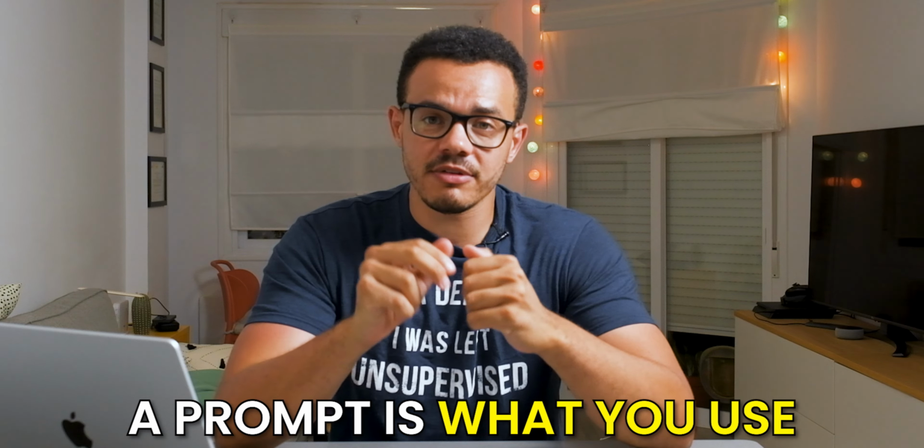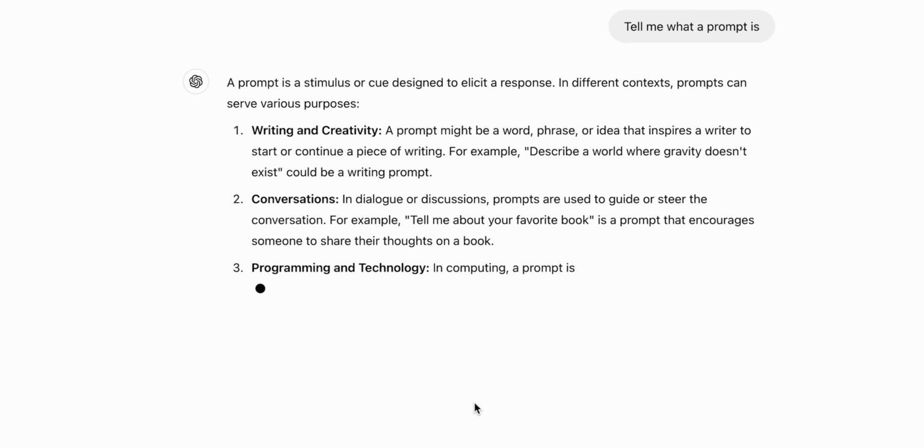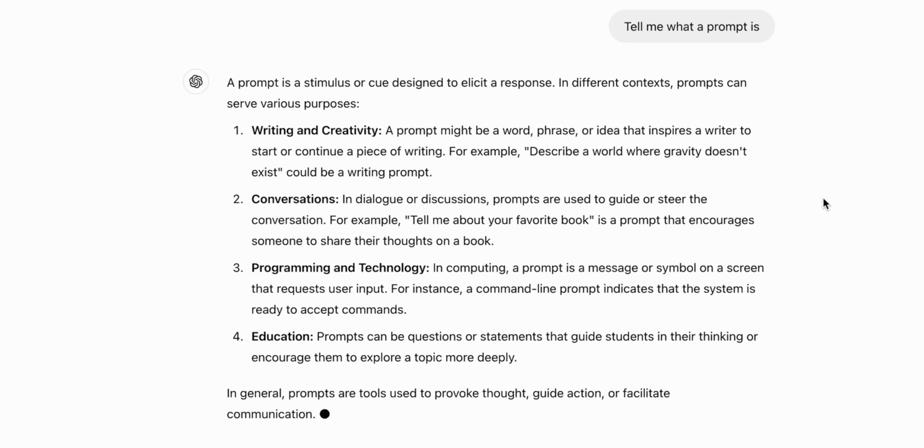Prompt. You hear all about it, but what is a prompt? Well, quite simply, a prompt is what you use to operate AI. Imagine you have a key, you put it into a car, you turn on the ignition, you turn the engine on, and you're able to go from location to location. The exact same scenario with a prompt. You write out the prompt, you press enter, you get the result from the chatbot or from the AI image or AI video generator from the prompt.